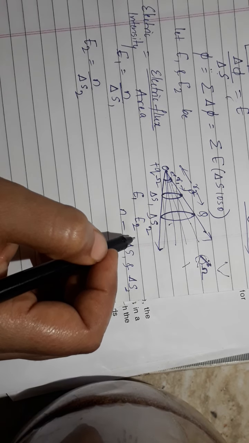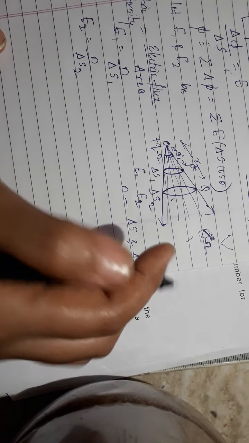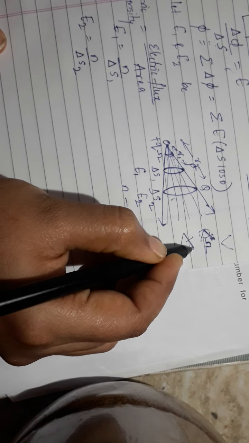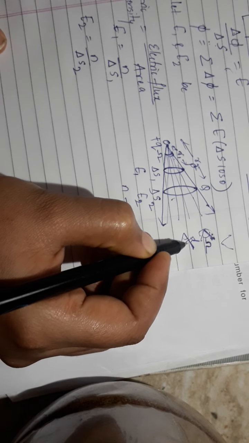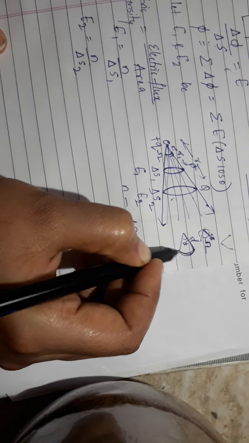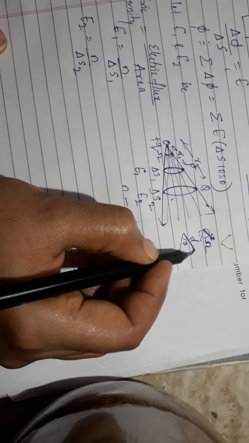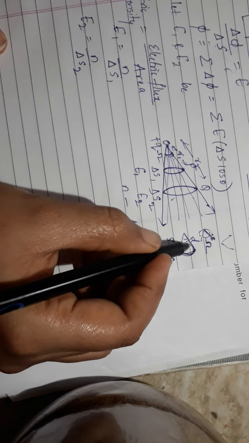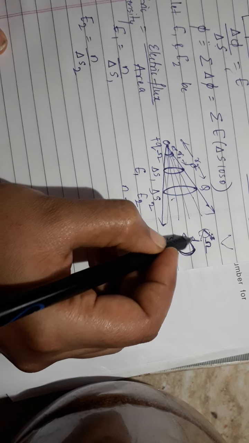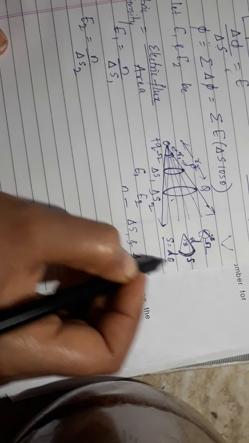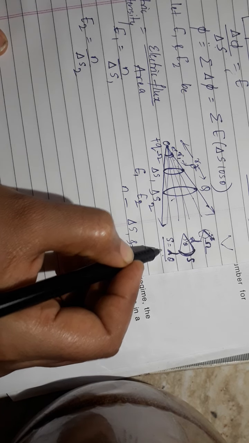We have seen in mathematics that if the distance is d and the angle is theta, then the curve length has the formula S is equal to d into theta, that is L into theta, taking it as L. So this is the length of the arc, we can measure it as L into theta. This formula we know.